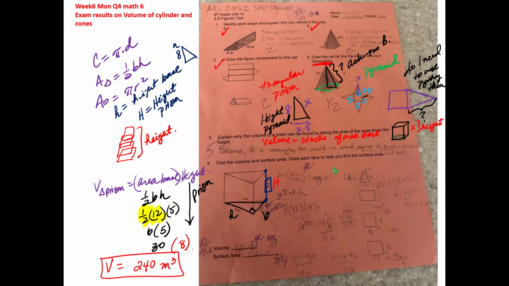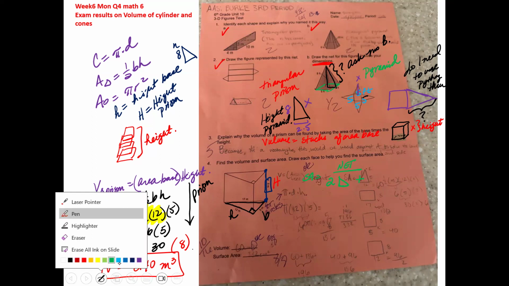Okay, how do you find the surface area of a triangular prism? What do you do? The net, right? So what are the nets of this shape? Okay, so you have 2 triangles plus what? 3 rectangles. Are the rectangles going to be exactly the same? No. So we have, let's go ahead and highlight this.